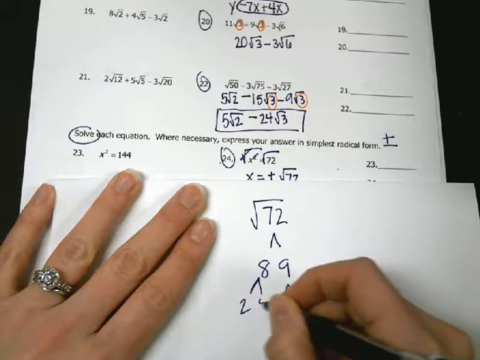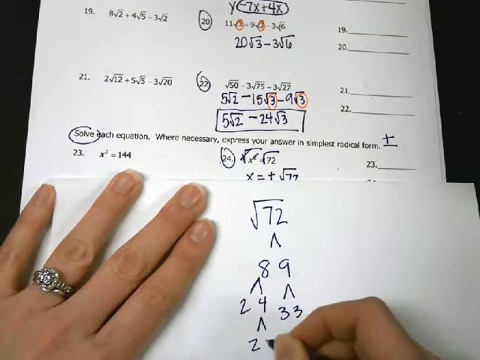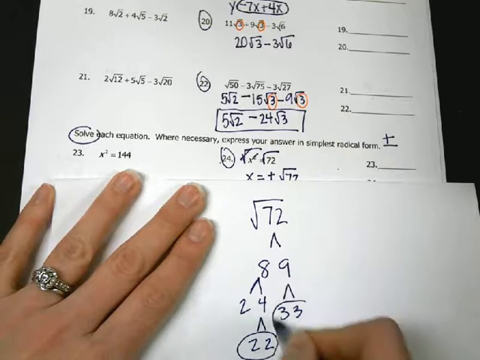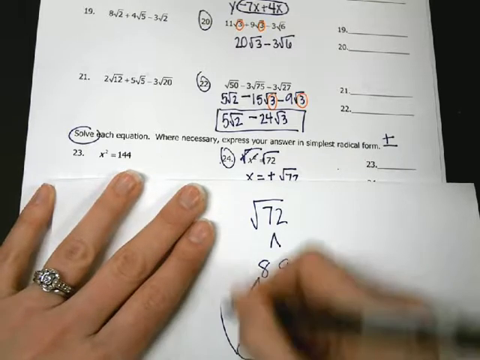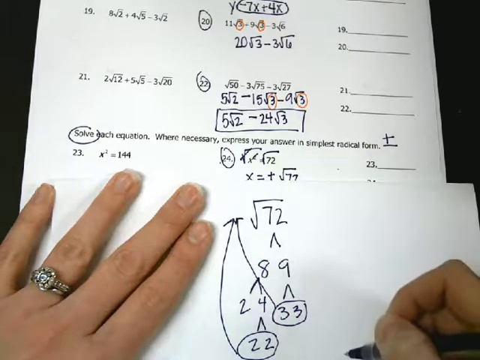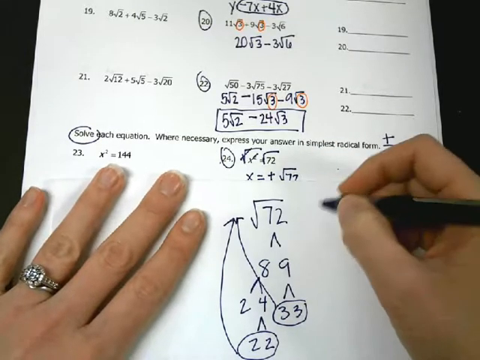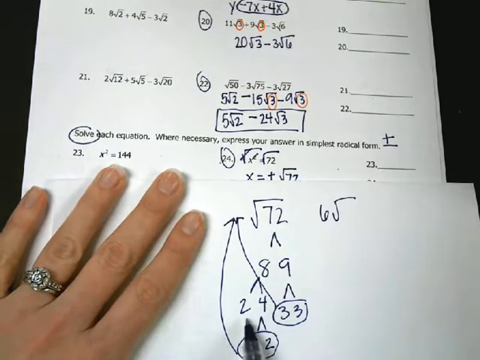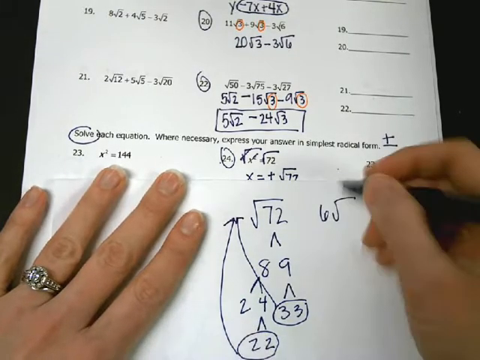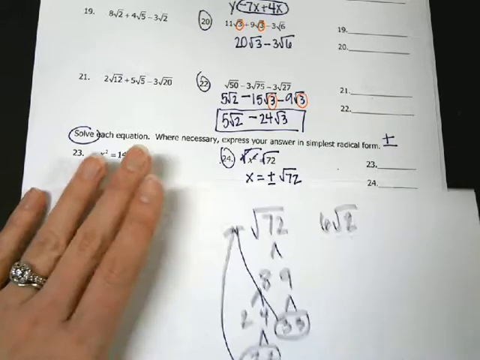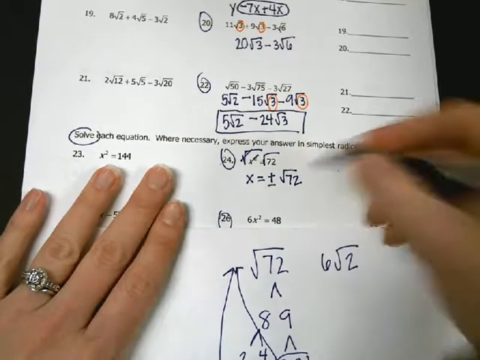Circle your buddies. Both of these guys get to come out of jail. Remember, when there's 2 numbers outside of jail, they multiply. So 2 times 3 is 6. And then if you look, the 2 is the only one that's left in jail. So radical 72 is the same thing as 6 radical 2. I'm going to rewrite my answer. X equals plus or minus 6 radical 2.